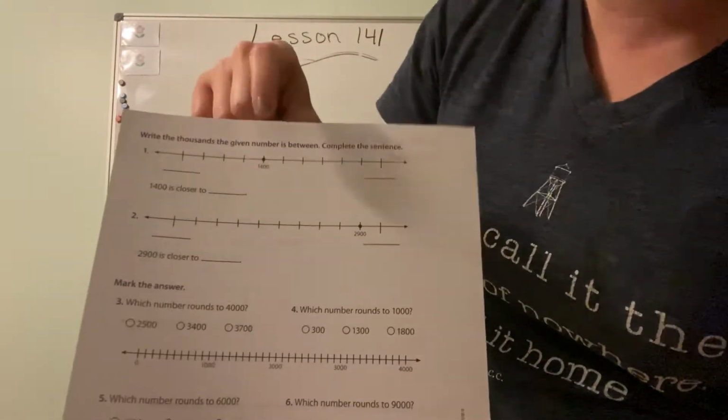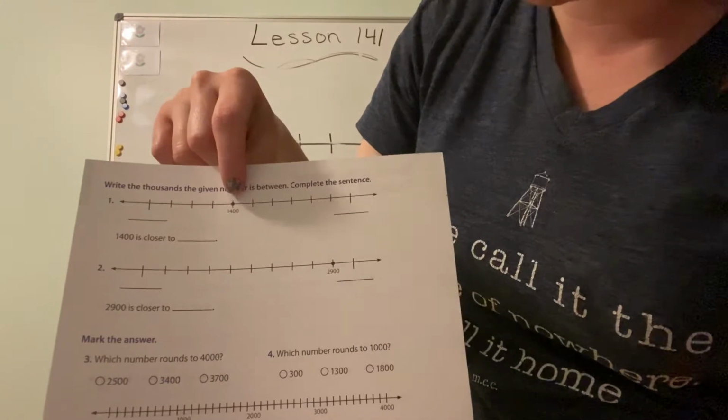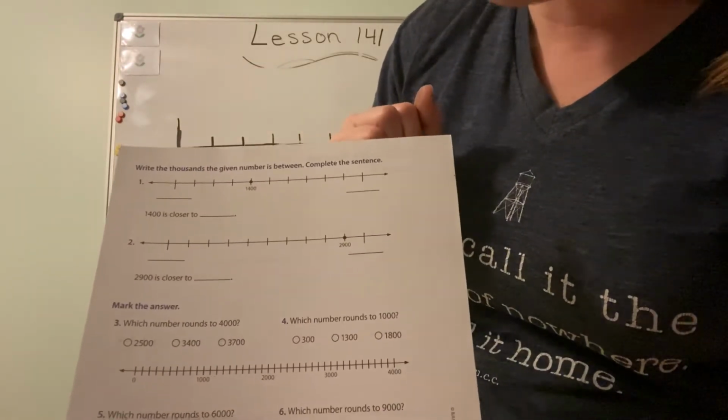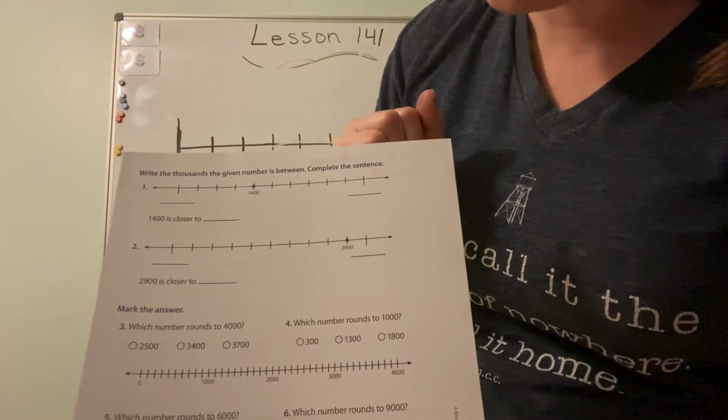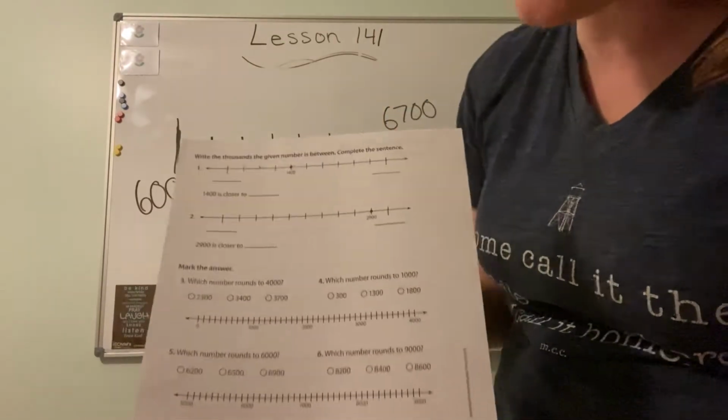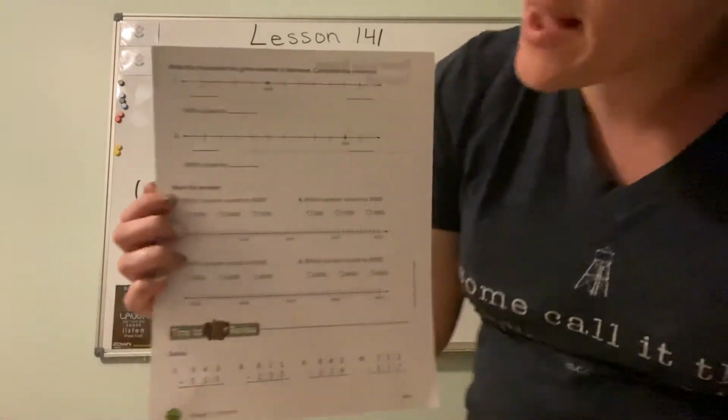And again, they gave you the number. They marked it on the number line here. You have to round the thousands that's given, find out what 2 they're between, and complete the sentence, which one it's closer to. And then at the bottom, they're asking you which number rounds to 4,000.